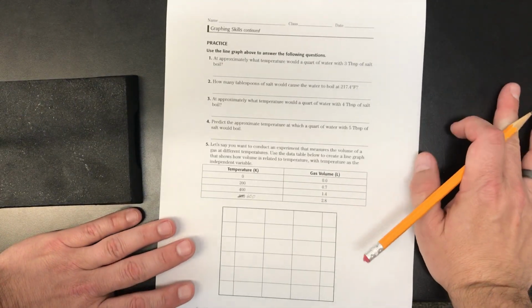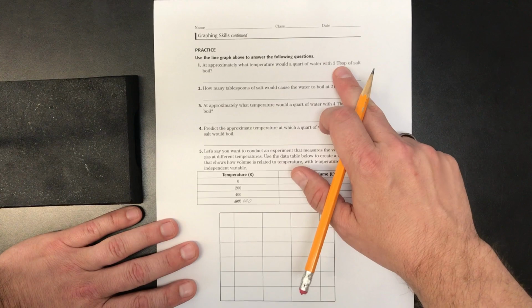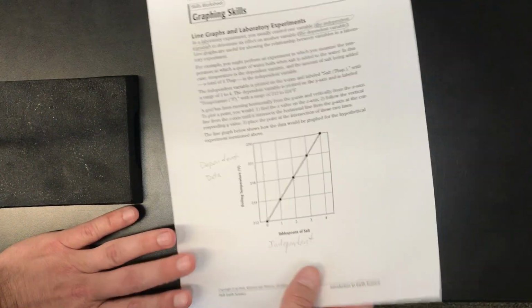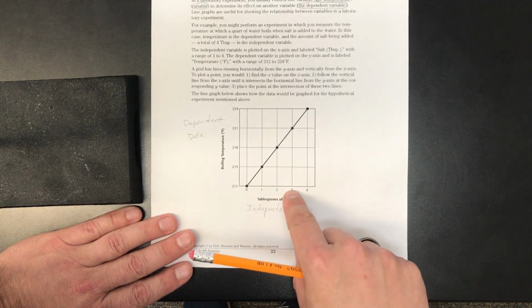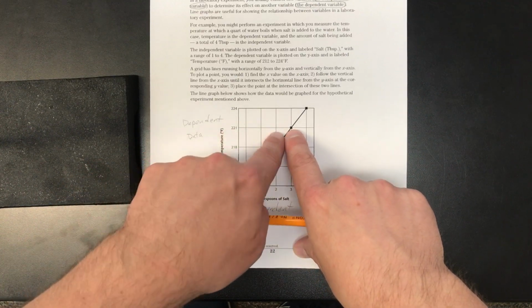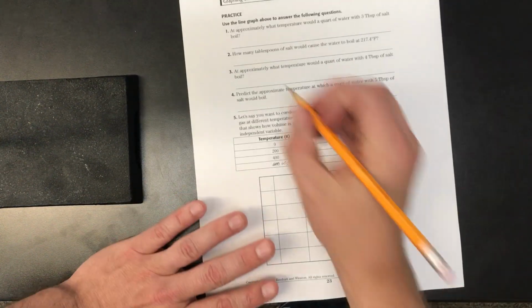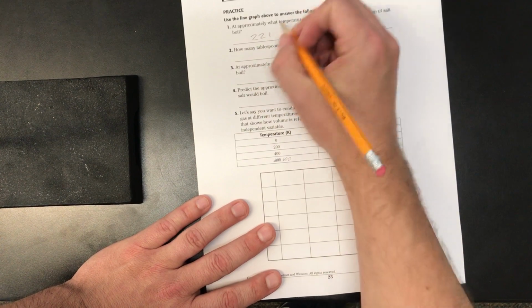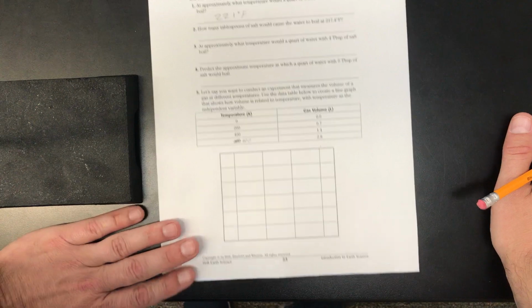So if we turn it over, we look at the first problem. It says approximately what temperature would a quart of water with 3 tablespoons of salt boil? So 3 tablespoons of salt and boiling. I look at my graph, tablespoons of salt, I go over to 3, and this is the boiling temperature, so I simply follow it up to the line, and it boils at 221 degrees Fahrenheit. And that's how you read the graph.